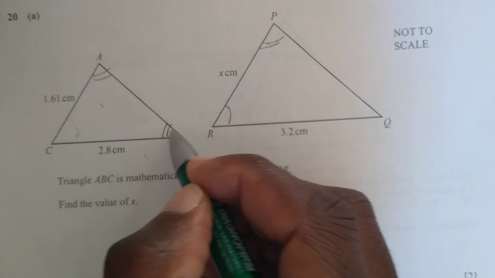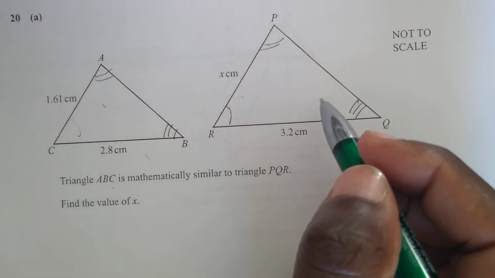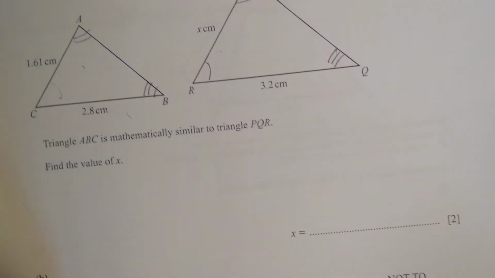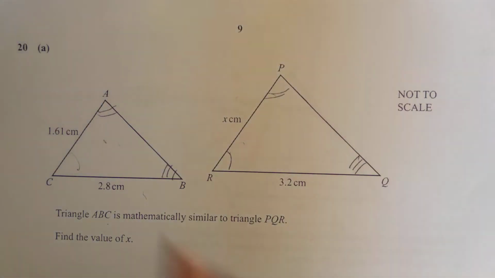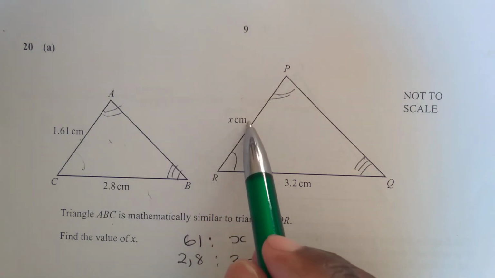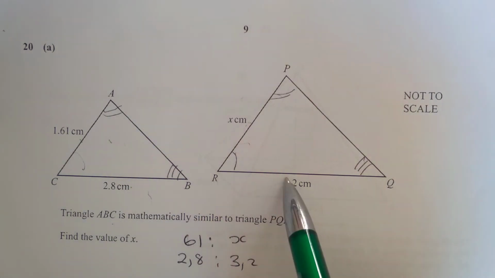This one is the same as that one, such that the opposite sides are always similar sides or corresponding sides. In this case, 61 centimeters corresponds with x, and 2,8 centimeters will correspond with 3,2. So this side is this side in that shape. This side is that side.